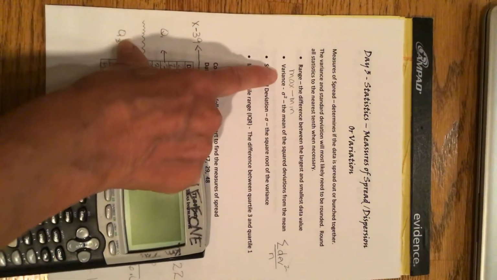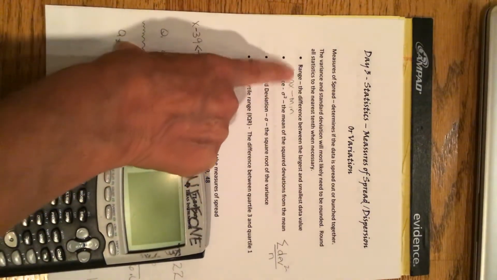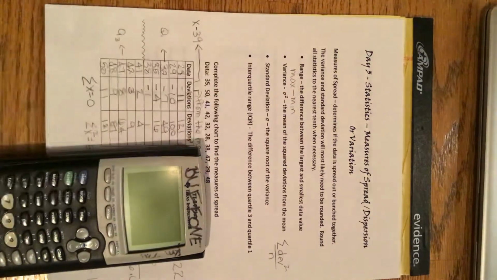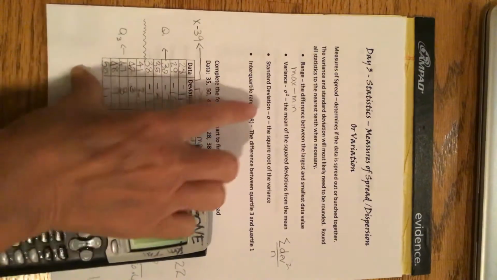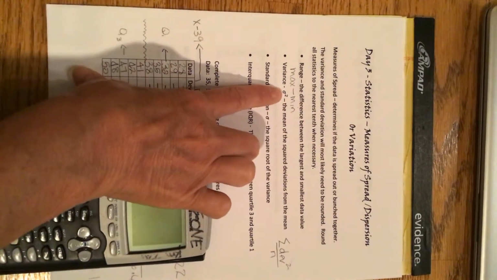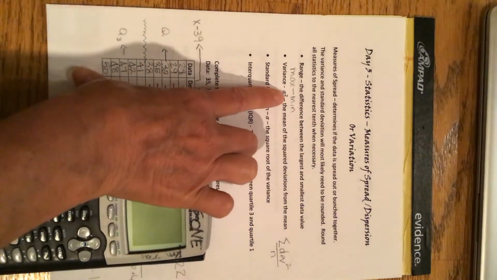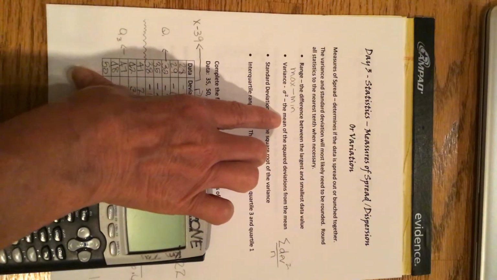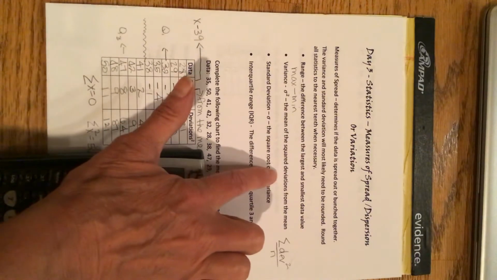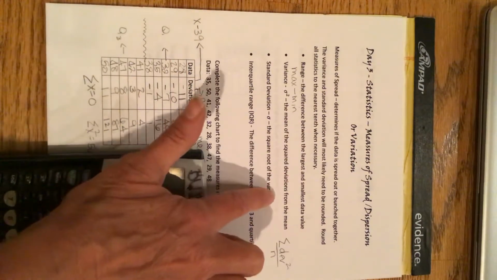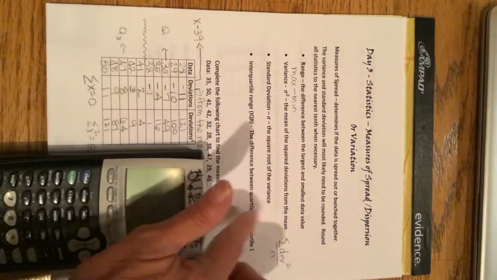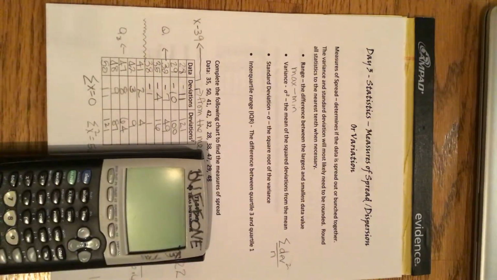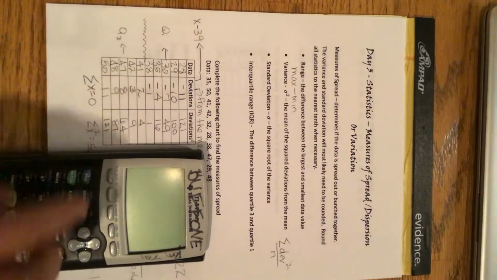Now the variance has a symbol. There's no symbol for range. Range is just range, just like median is just median. Some things don't have symbols. But this little symbol is a sigma, and variance is sigma squared, because the definition of a variance is the mean of the squared deviations from the mean. And then I put a little formula here, and I'll come back to this once we fill out this chart, and hopefully it'll give you a better idea.